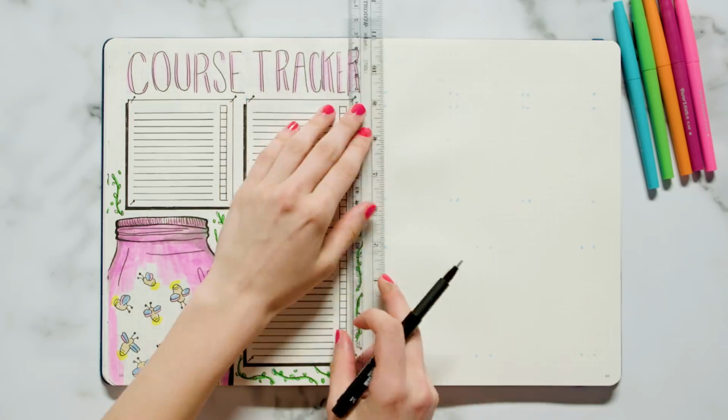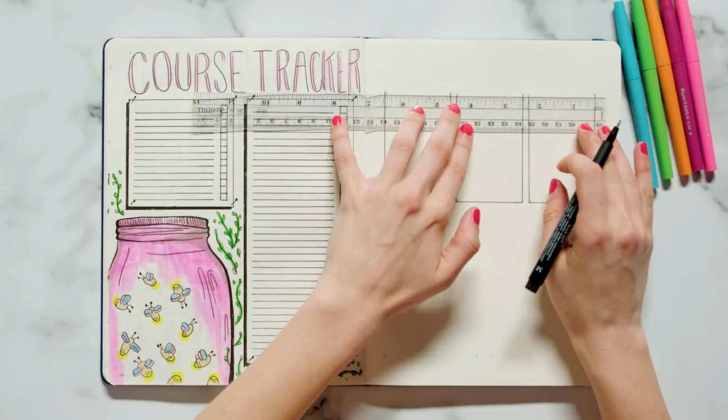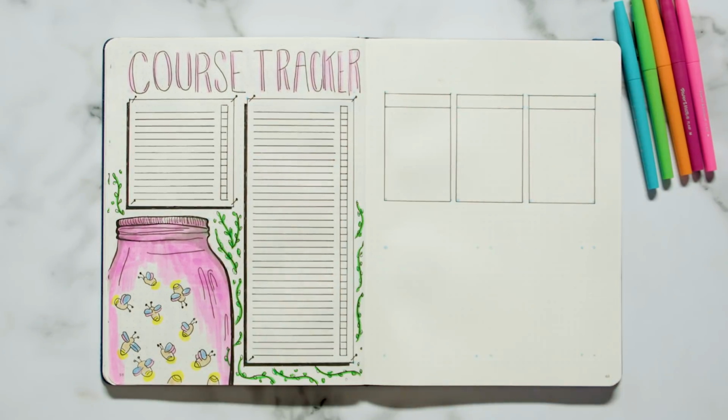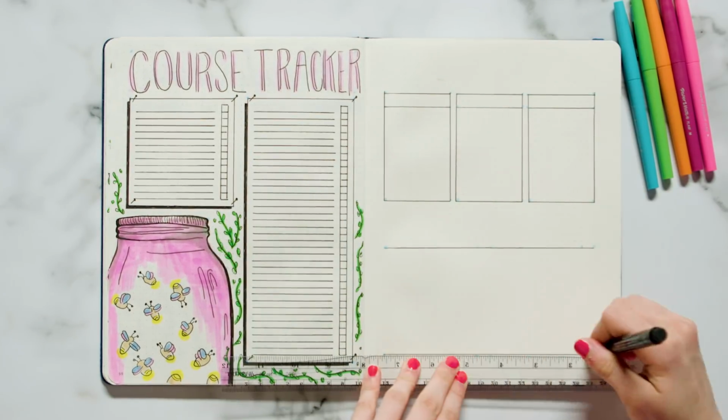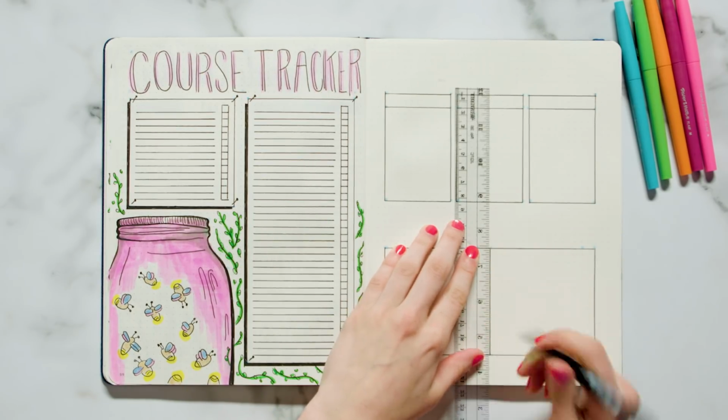The first thing I did was draw 3 boxes 16 by 10 at the top of the page, making sure to leave room at the top for my title. About 7 boxes below that, I drew a box that was 16 by 32. Next, I divided that box in half by drawing a line down the middle.